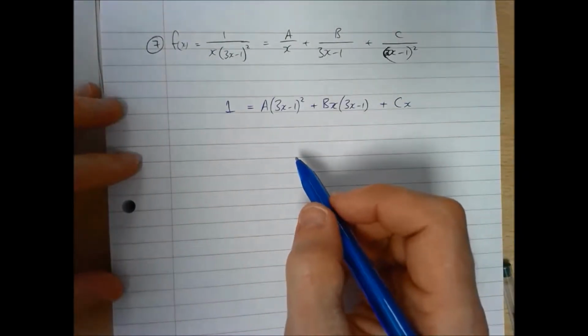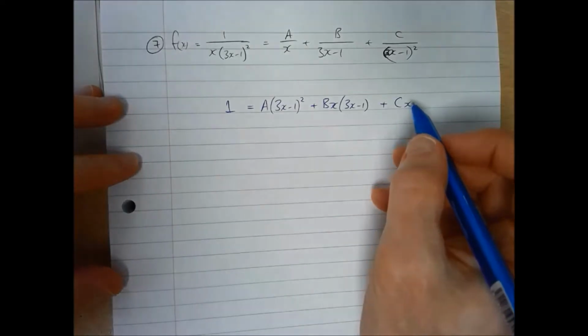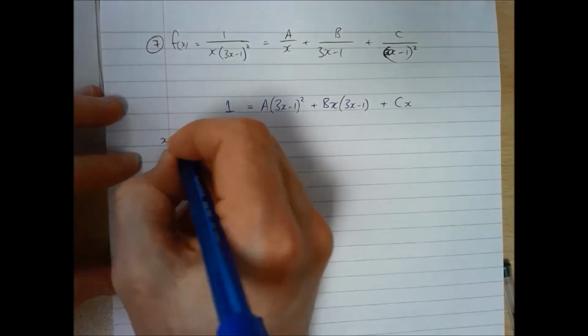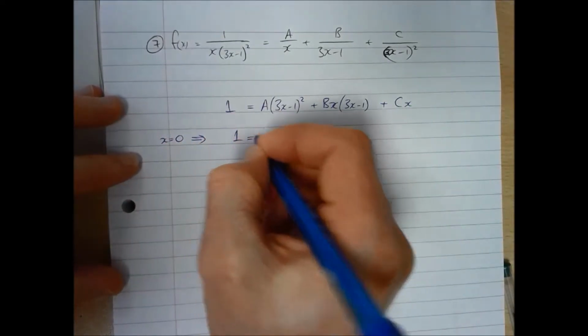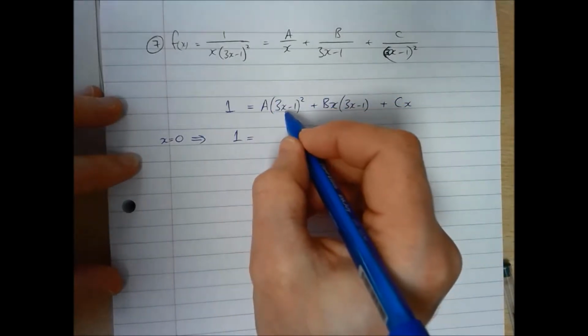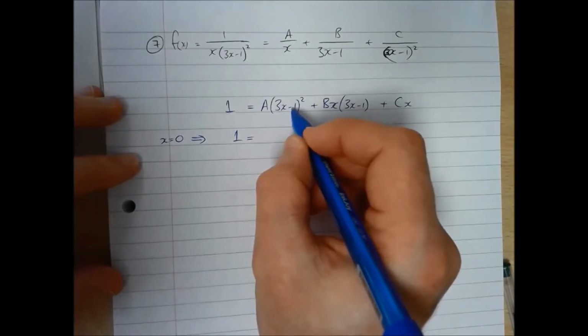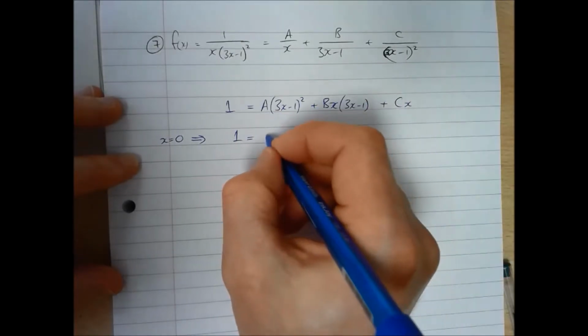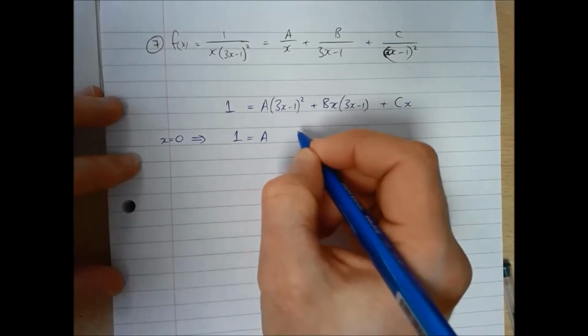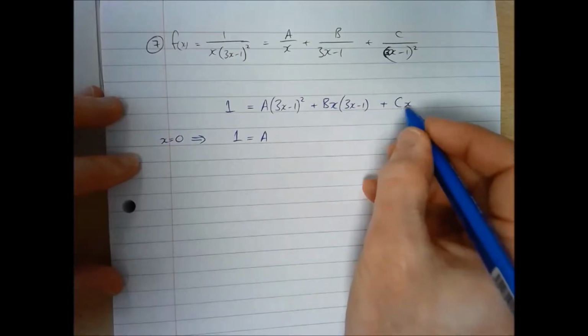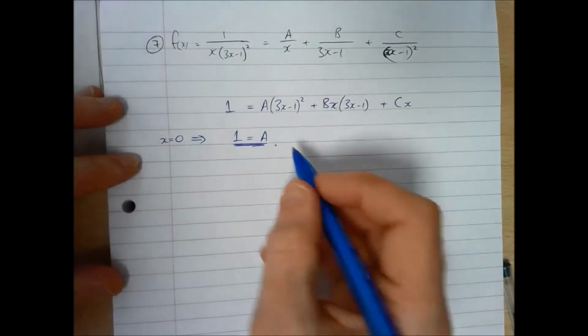Okay, then we're ready to choose some values. So a nice easy value would be x equals 0. Now if x equals 0, we've got 0 minus 1 here, so that's minus 1 squared, which is just 1, so that's just a. That would be 0, that would be 0, so we straight away get 1 equals a.